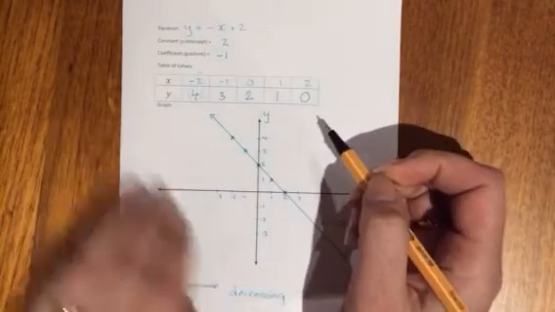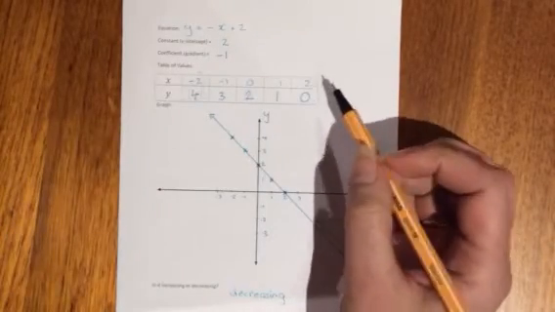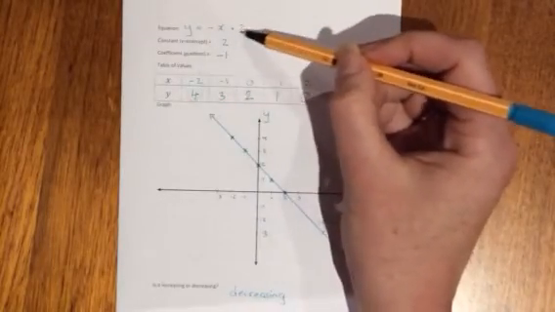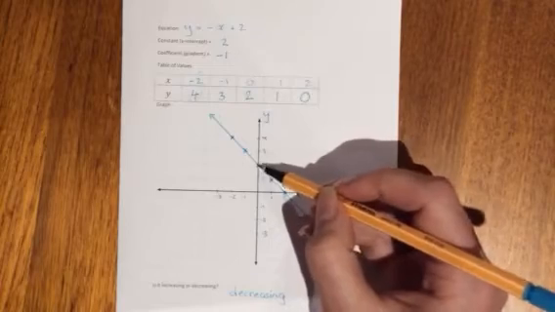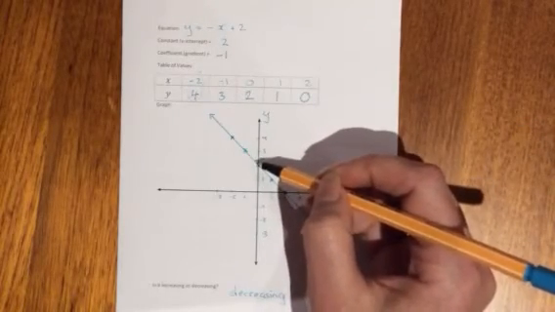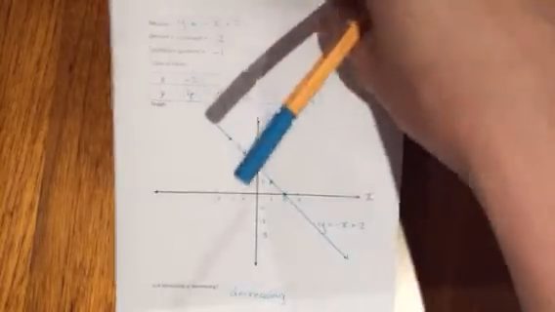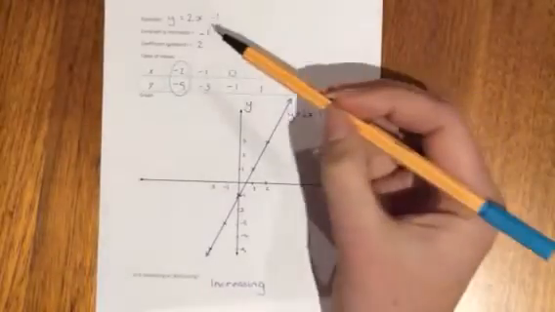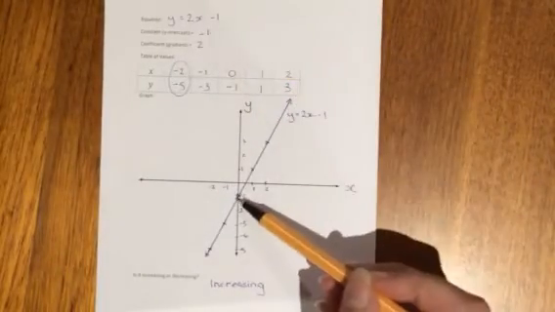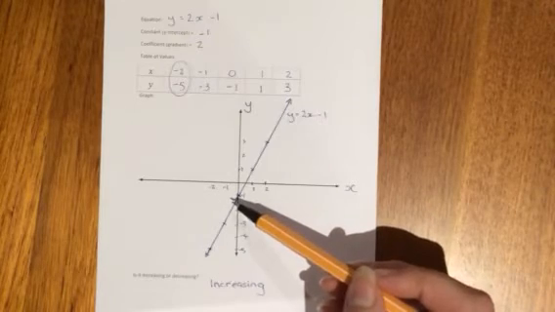Now hopefully you noticed a couple of other things about this graph. The y-intercept that we worked out up here, the constant, that 2, is where we are crossing our y-axis. We would have noticed the same thing in the last example, that our y-intercept there was -1 and our graph crossed at -1.